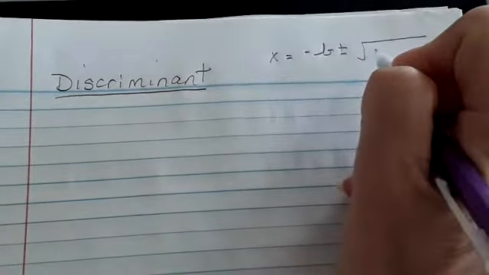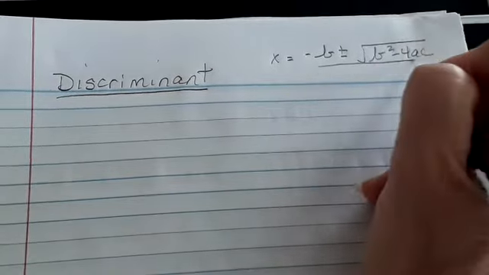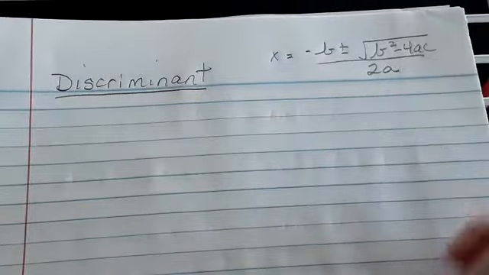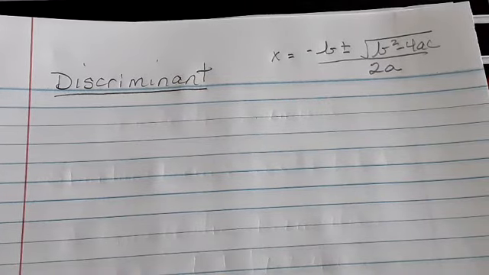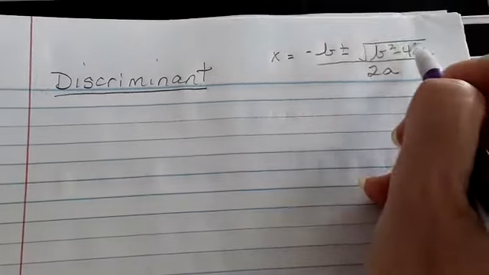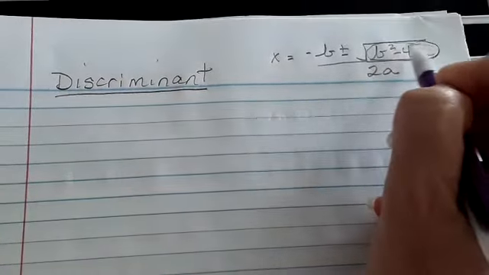Now I'm going to write the formula again up here real quick so we can refer to it. So the discriminant is a certain piece of your quadratic formula. It is this part right here, not the square root symbol, just the part underneath.